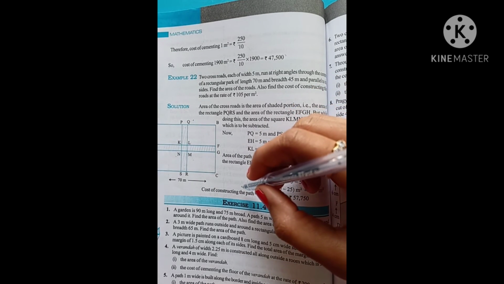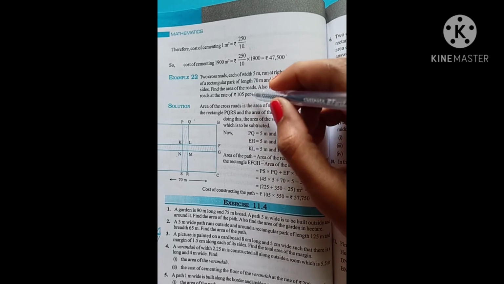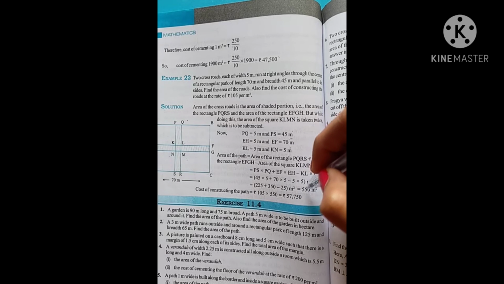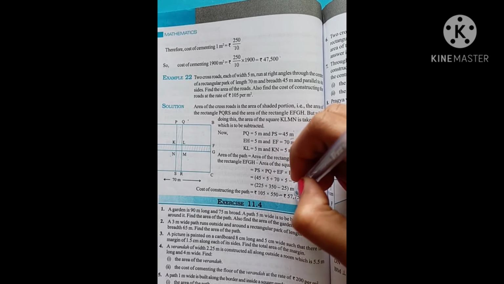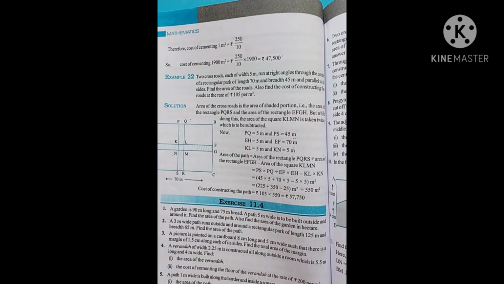Now we have to find out the cost of constructing the path, which is 105 rupees per meter square. So how many meter square is it here? It is 550. So when we multiply by 105 rupees, we get rupees 57,750, which is the cost of constructing the path.